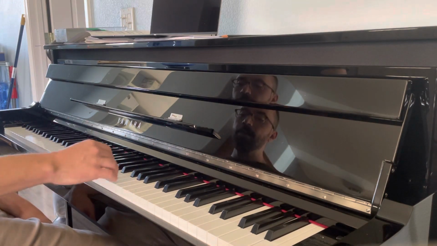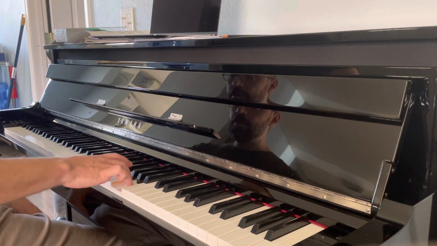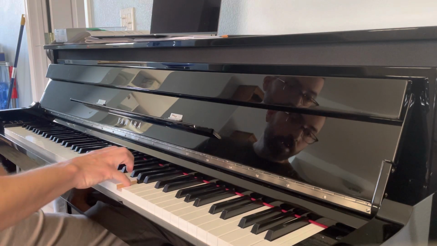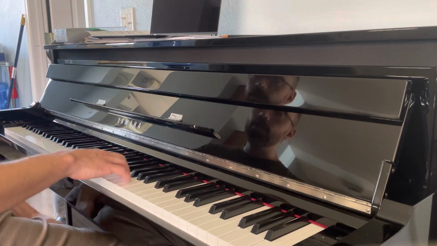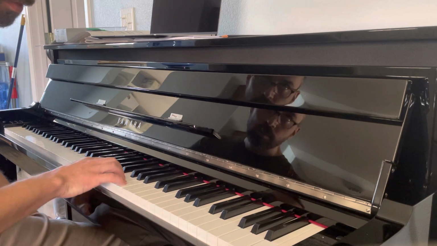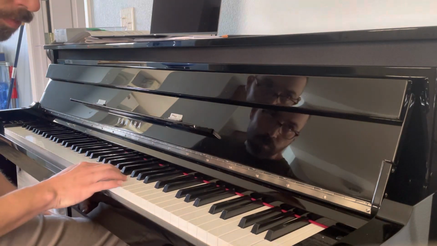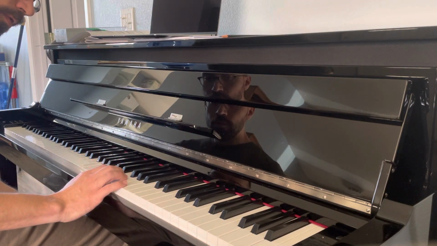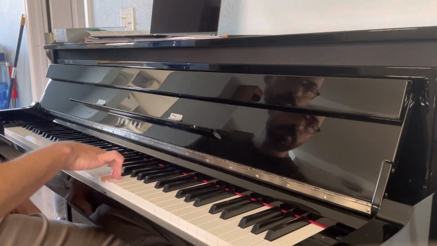And then even within that phrase, as we're about to end it, right here, that last A gets more weight. And then dying down. Soft. Back to loud.